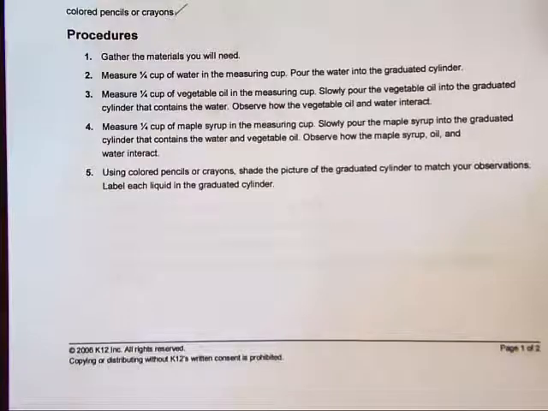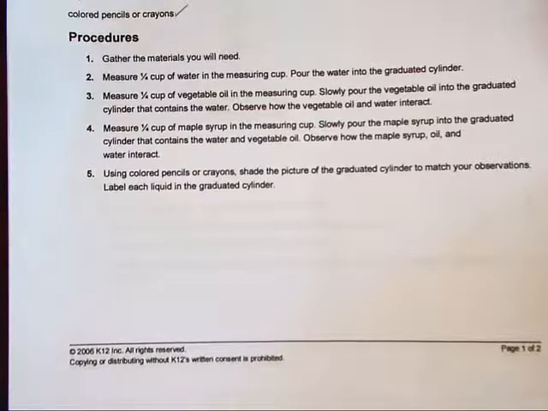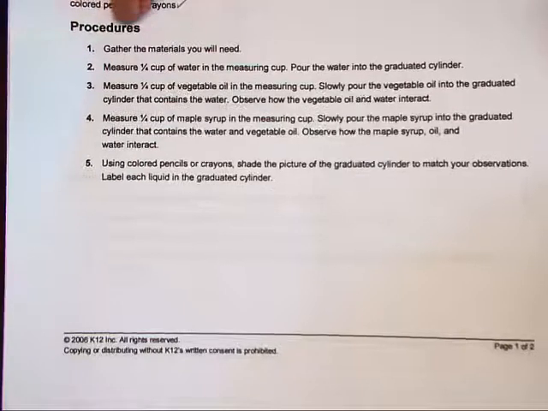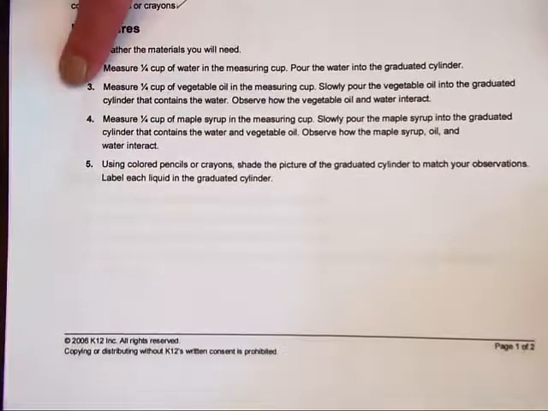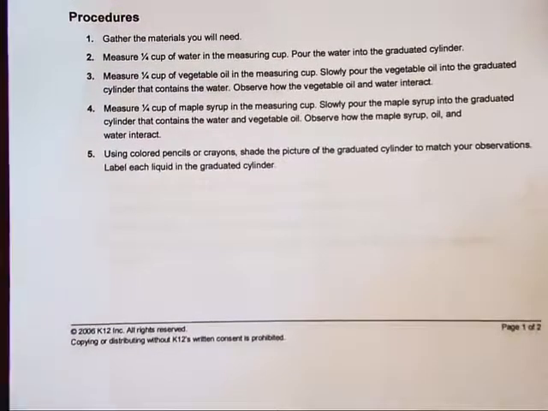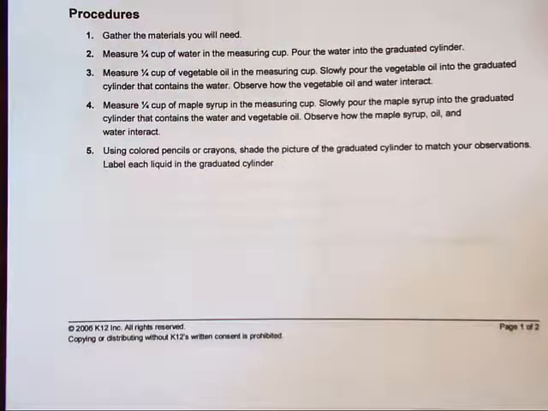Before we get started with our lab, we want to make sure that we have read through the introduction, materials, and the procedures of our entire lab. We don't want to get to number 3 and be caught off guard. So that's something that you want to remember when you're going through these labs: to read through the entire thing before you begin the lab.